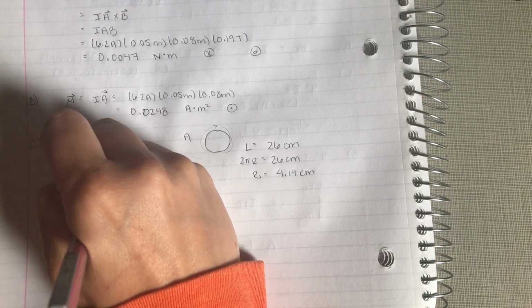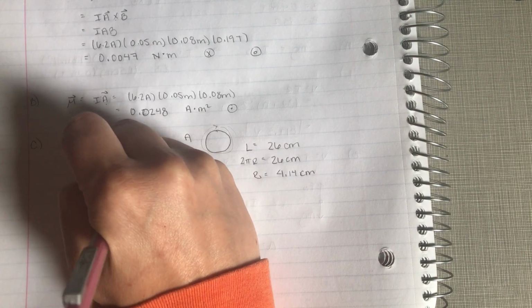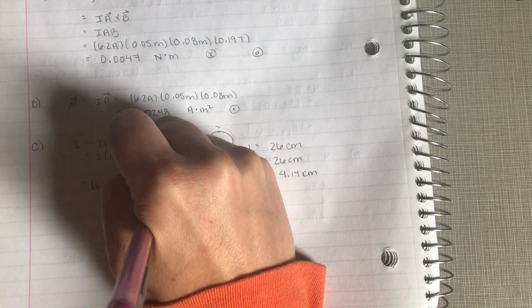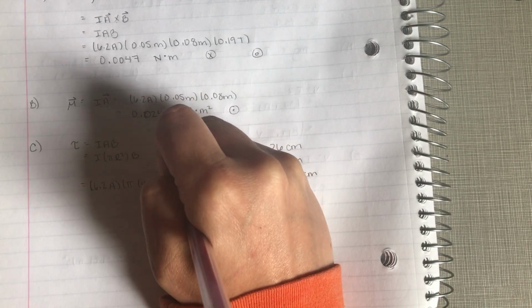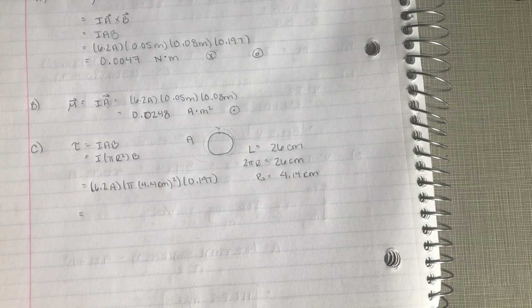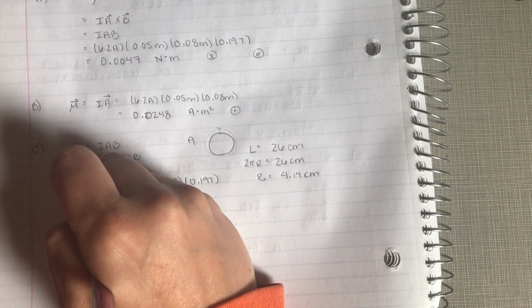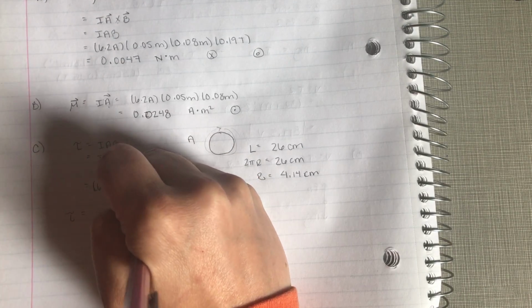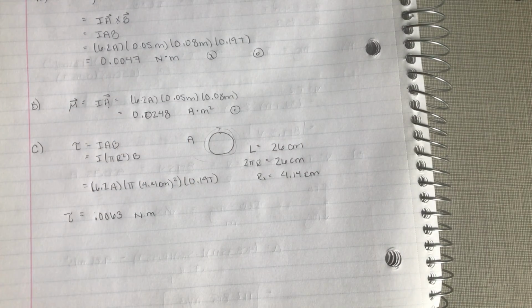So the maximum torque that I could possibly get, if I plug that in here, is 6.2 amps times pi times r squared times B, so pi times r squared times 0.19 times 6.2. So the maximum torque that I can get is 0.0063 newtons times meters. And that's by making a circle.